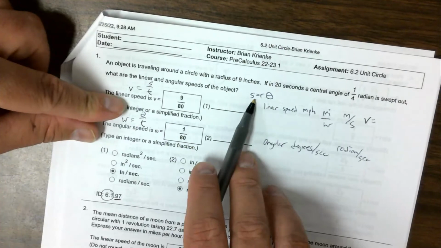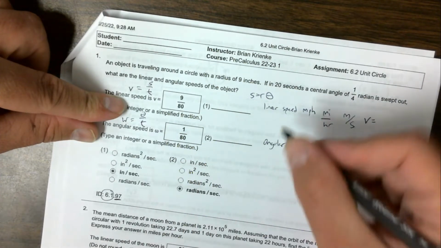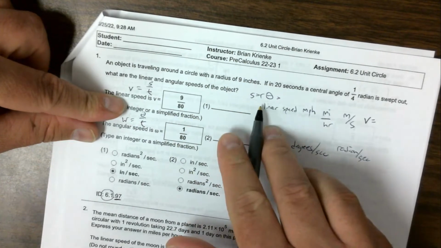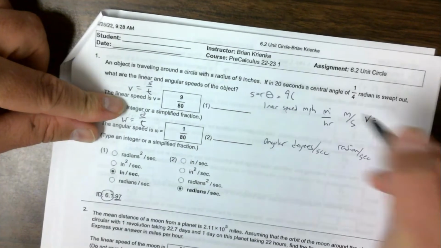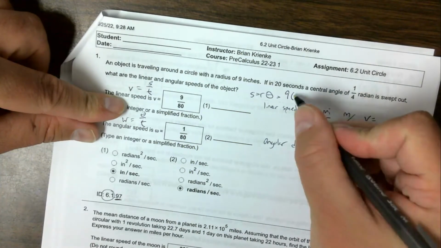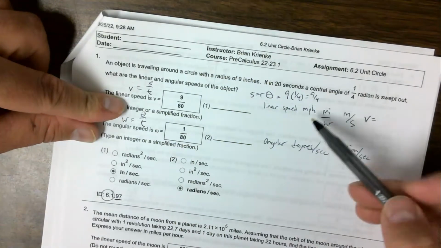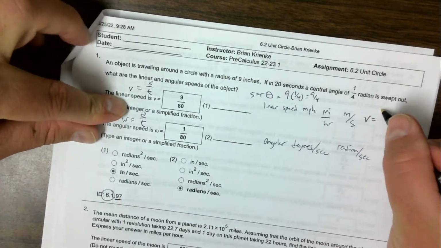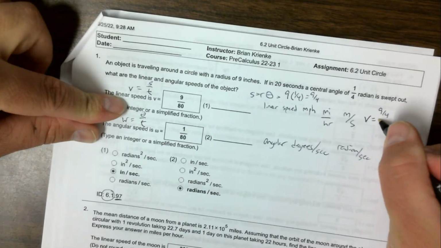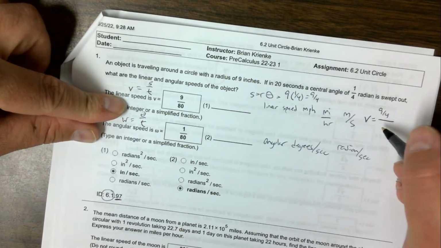The S equal R theta was one we used in the last lesson, and that's your radius, which is 9, times your theta, which is 1/4. So that's 9/4. So our V would be 9/4 over your time, which is 20.